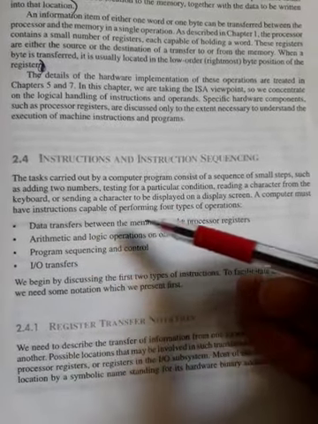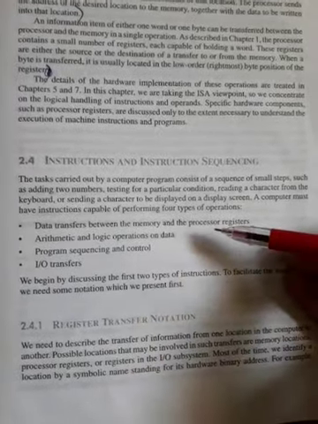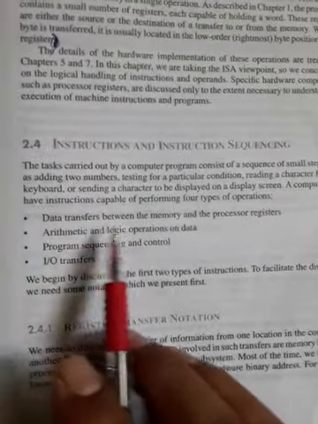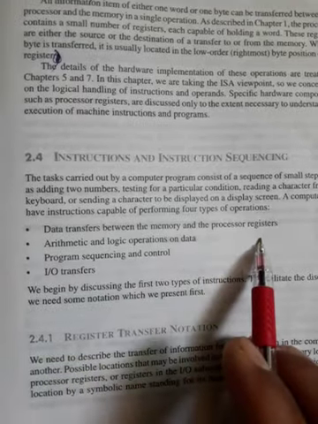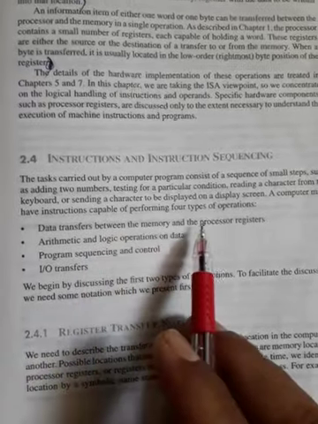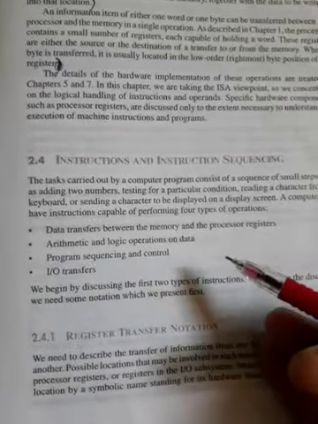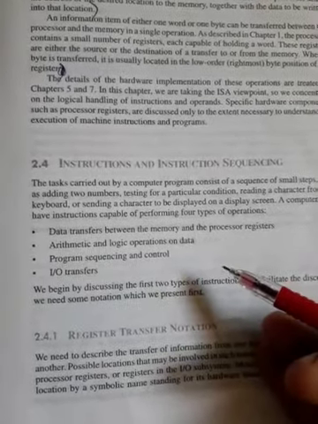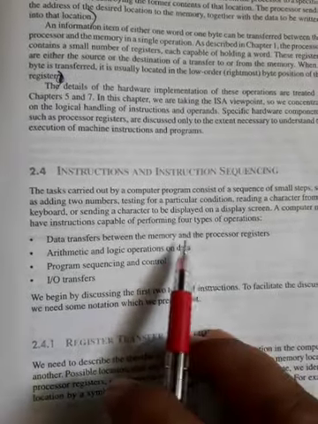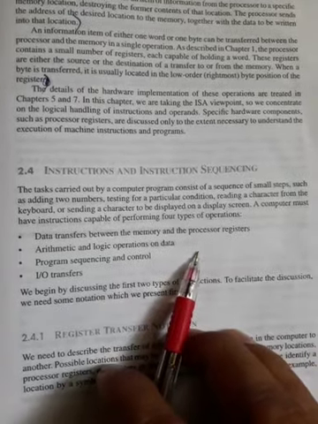So a computer must have instructions capable of performing 4 types of operations, and these are performed sequentially, step by step. First is data transfers between the memory and the processor registers. As you know, data is transferred between the memory and the processor. We discussed this topic in the first unit, in the operating systems course, where we covered how memory is organized and how processors work.